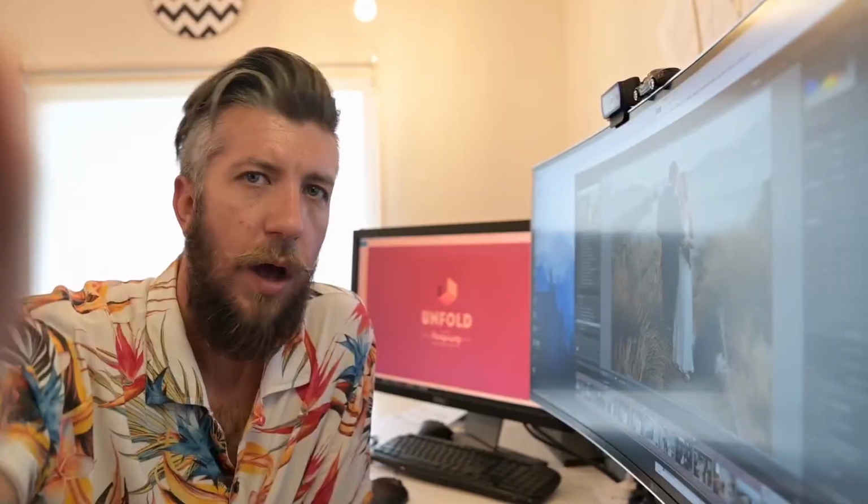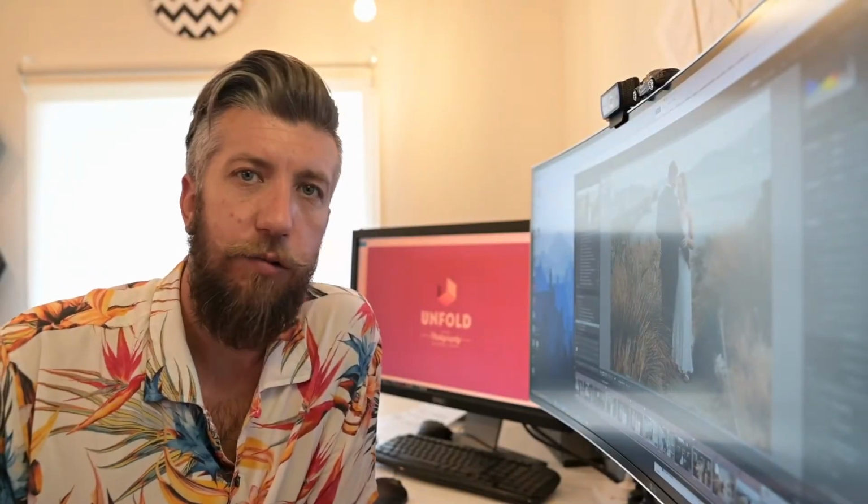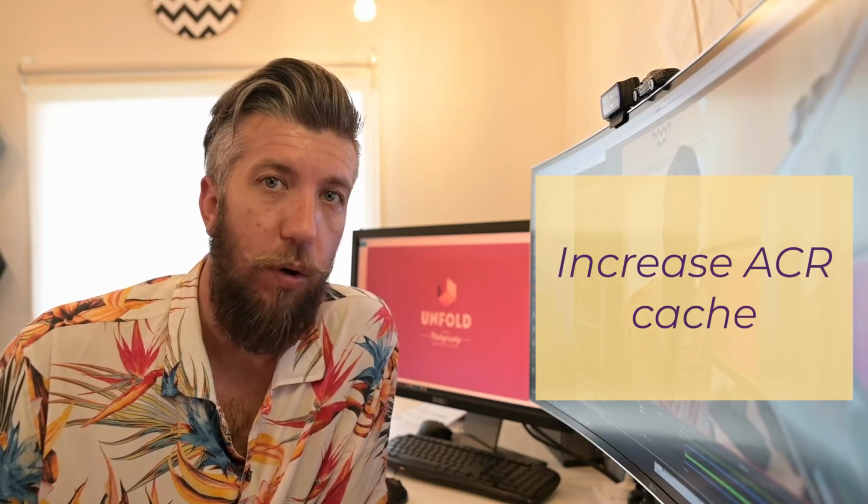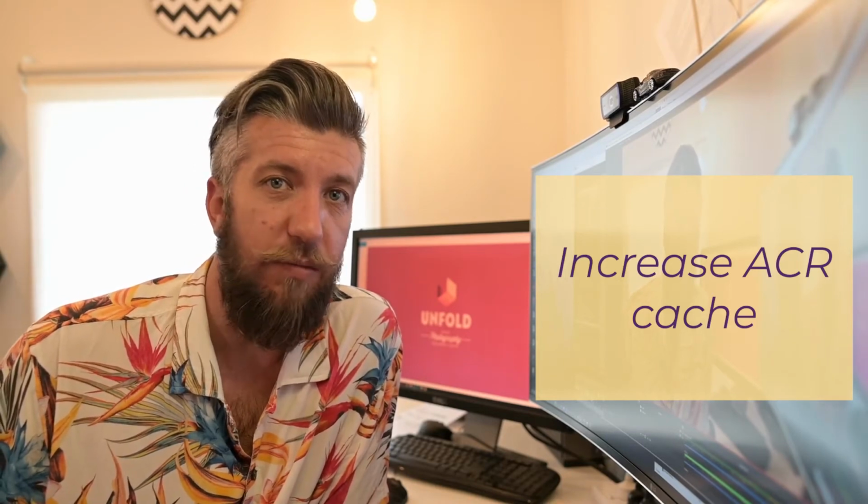So now I want to move into performance settings. Other things that you can tweak, things you can change. They're all within Lightroom, but they're things that you may not have been aware of. You may not have seen these before. Let's give them a go. All right, what we're going to do now is we're going to increase the ACR cache. ACR, if you don't know, is Adobe Camera Raw. And there's a default setting in Lightroom when you basically have a brand new install of Lightroom. You can go and you can change that cache number. Let's go check it out.